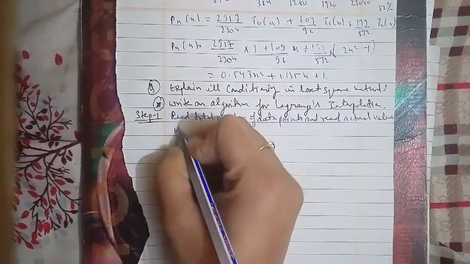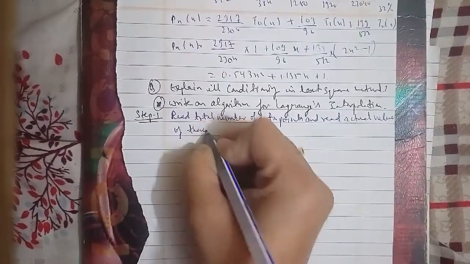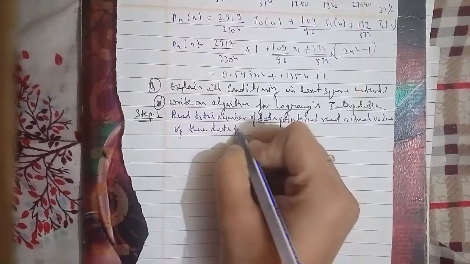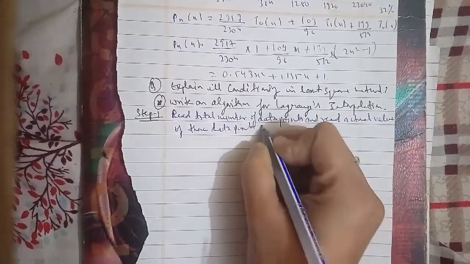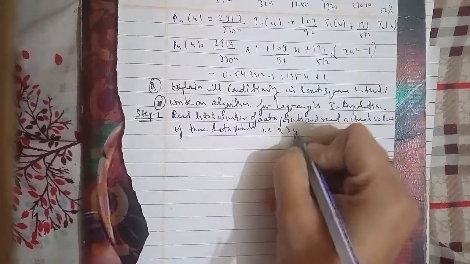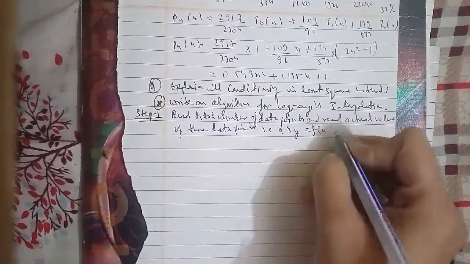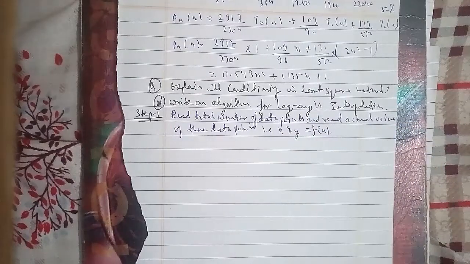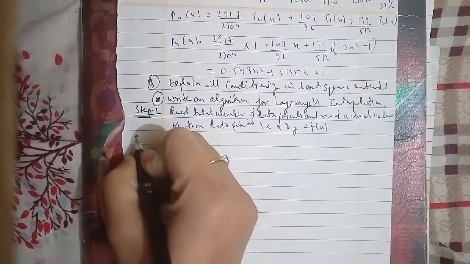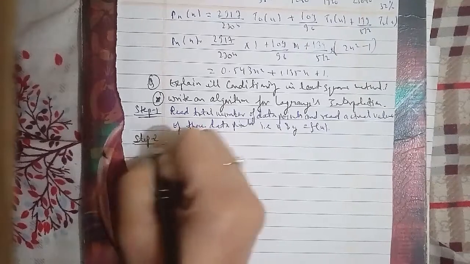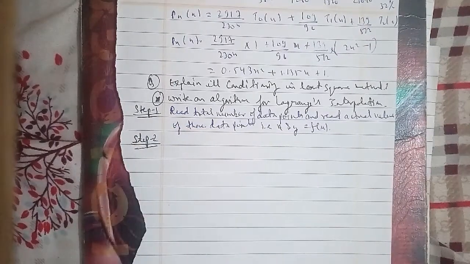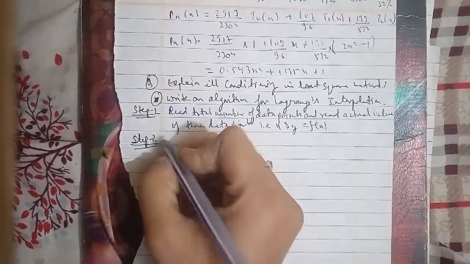Okay, now we go ahead to step 2. For step 2, read the value of x equals to xr at which the value of y is to be calculated.